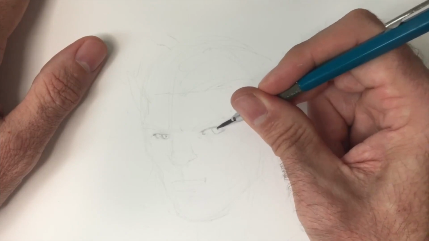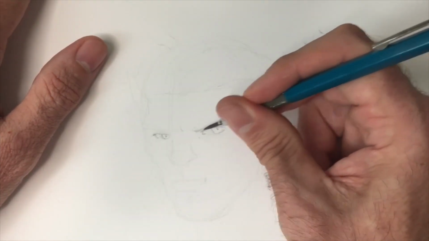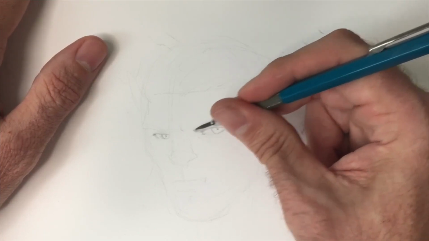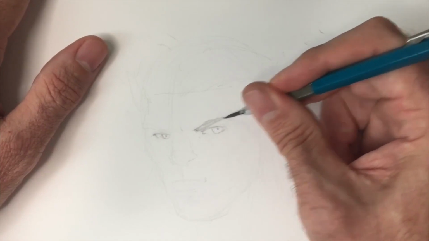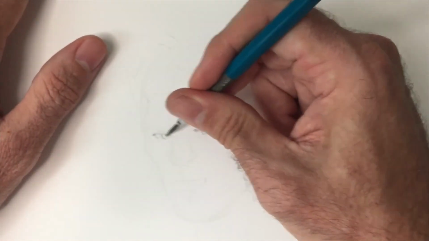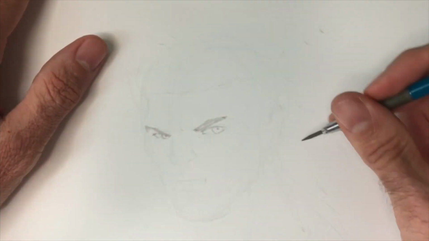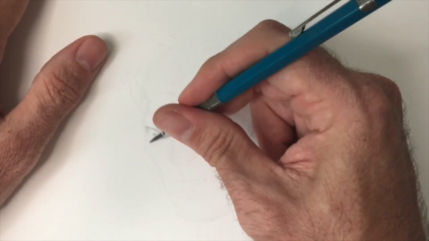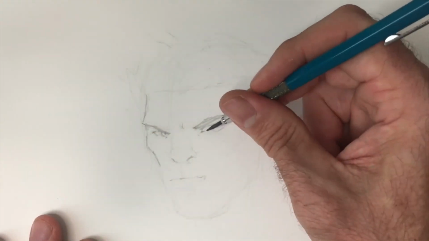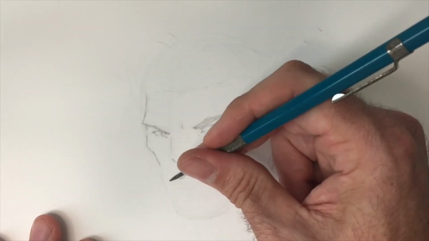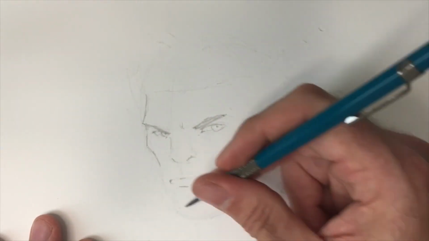So, let's just quickly sketch in the details of Wolverine or Logan's face. All right. And as you can see, I'm not adding too much detail at this point.